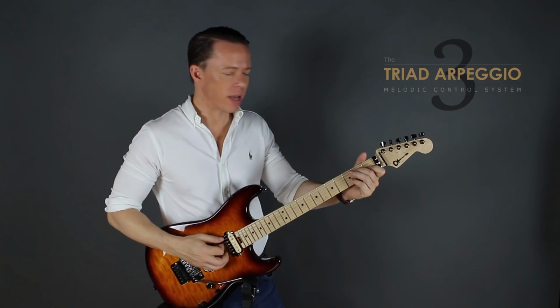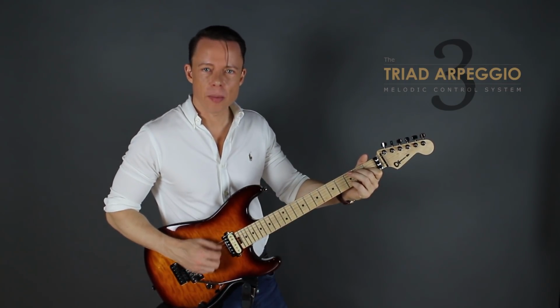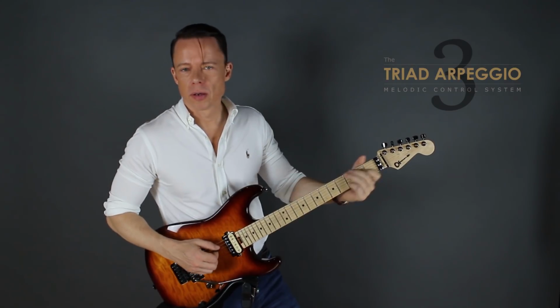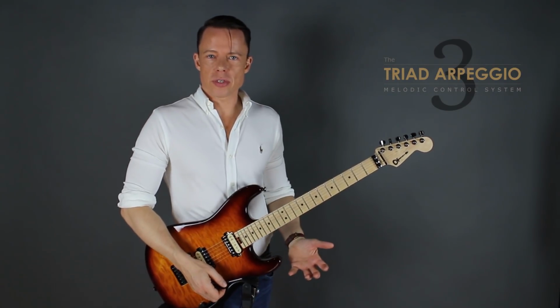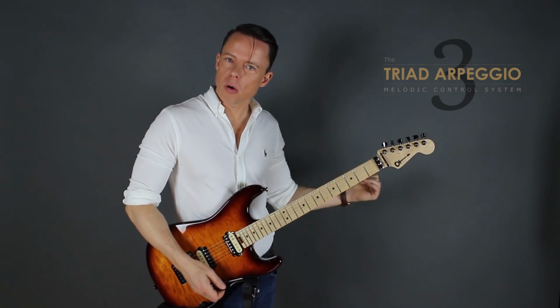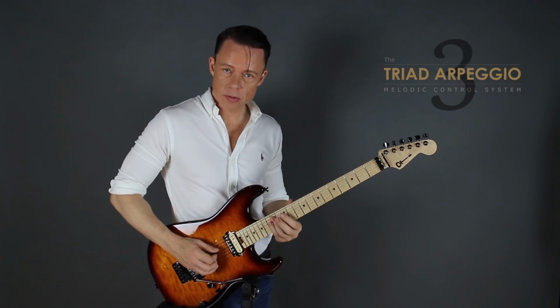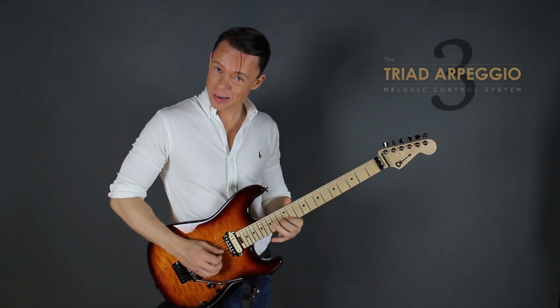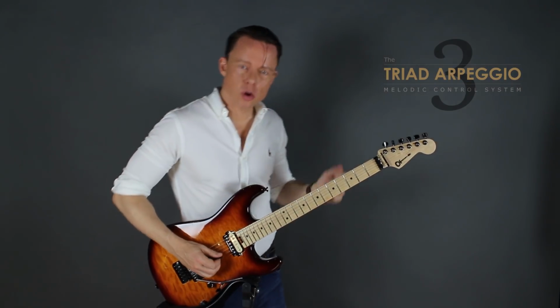So let's say, like in the blues, you have an E dominant 7 running in the background. The natural choice is to use the arpeggio of the chord, which would be the E dominant 7th. Those are the notes of the chord. And I could mix those with the blues scale.